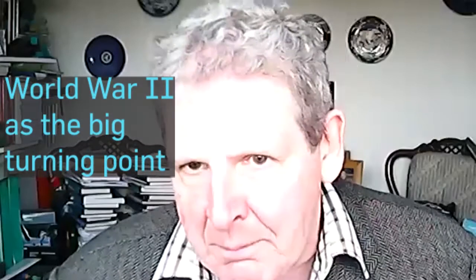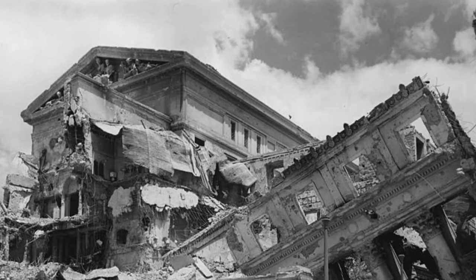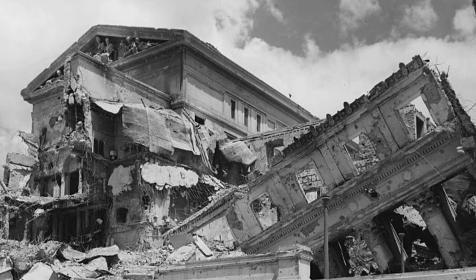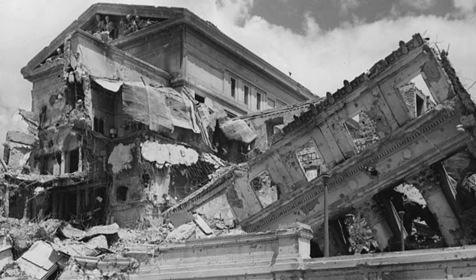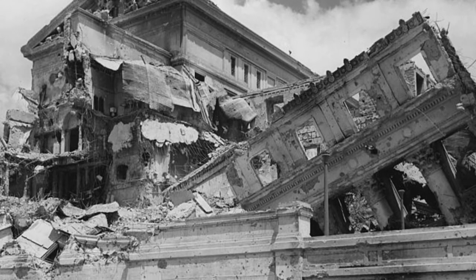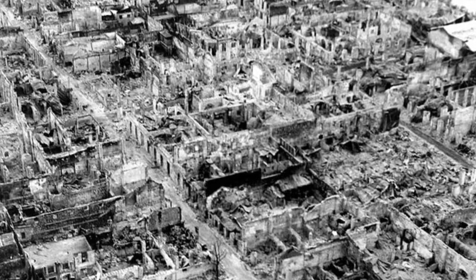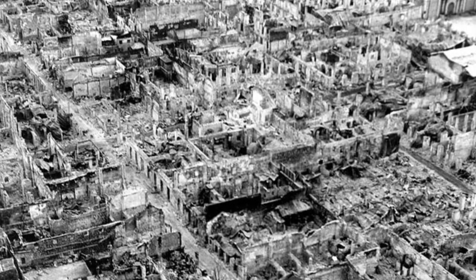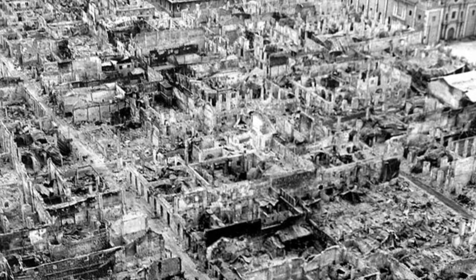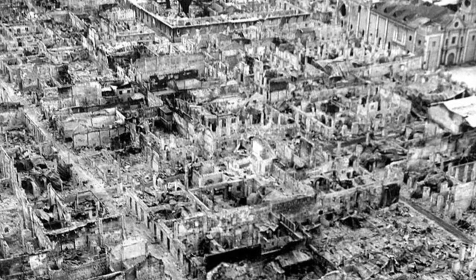What happens? I think the big turning point is World War II. Whether it's the disaster that happens during World War II in terms of the actual material damage, because it's enormous. It really is absolutely staggering around Luzon. I've been gathering data on the Philippine War Damage Commission.